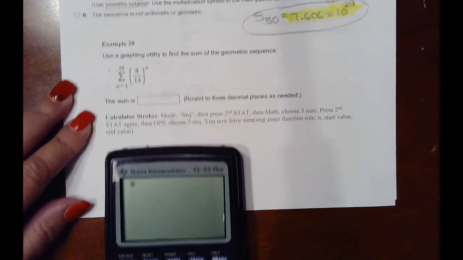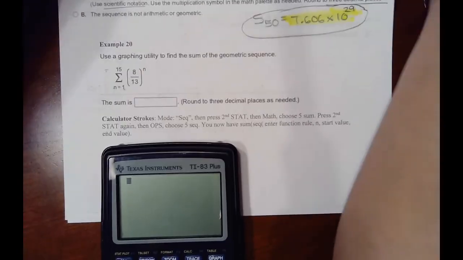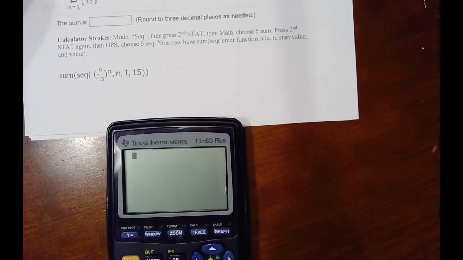And now we're going to enter it based on these steps right here. Let's see if I can get you to see the steps while I'm pressing them in. So calculator strokes. You can be looking at your outline. I'm going to demonstrate them on the calculator.